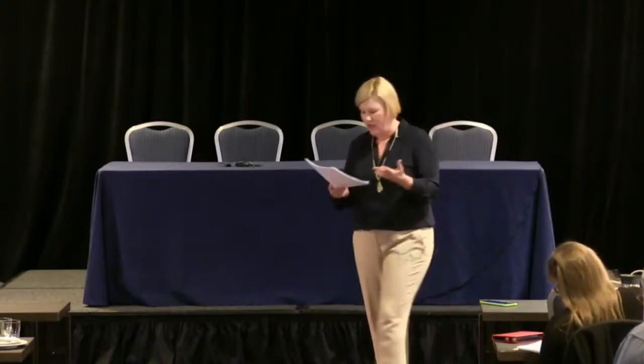The Rosier scale, which is basically called recognition of stroke in the ER. It's a scale that we don't use as often. And the FAST scale, which we're probably a little more familiar with, which is face, arm, and speech test. And so they basically looked at how ED docs and nurses measured patients on these different scales. They looked at over 350 patients presenting with a suspected stroke. They looked at how they scored on these different scales. And the gold standard was basically a consensus diagnosis of stroke or TIA by a blinded expert panel who then went back and looked at that chart.